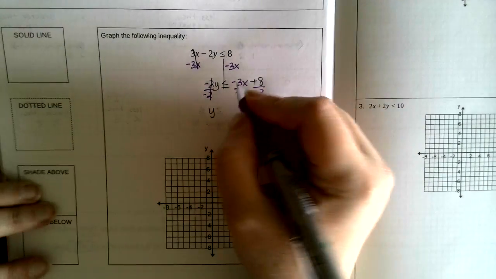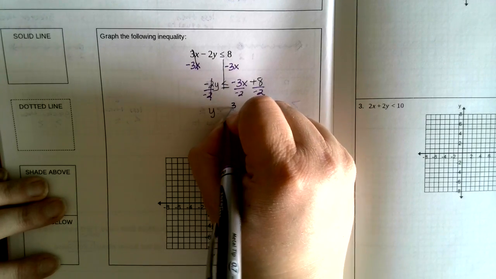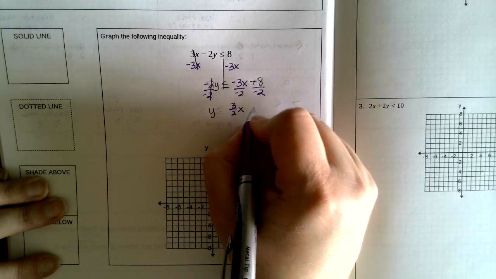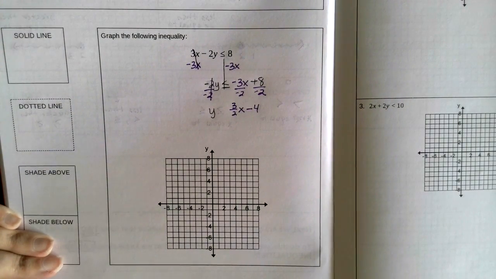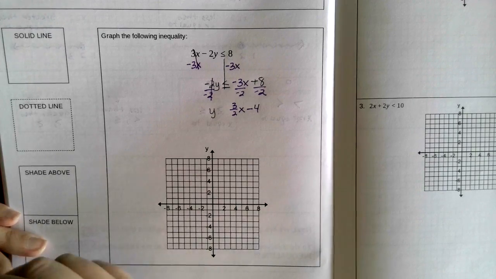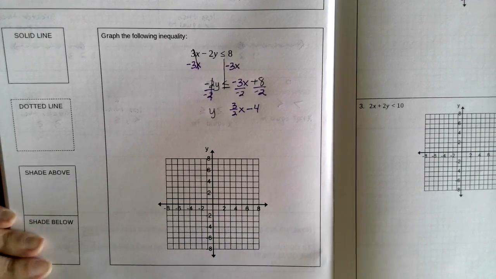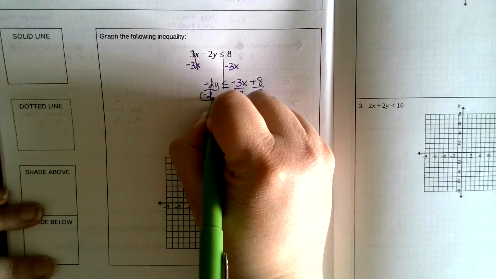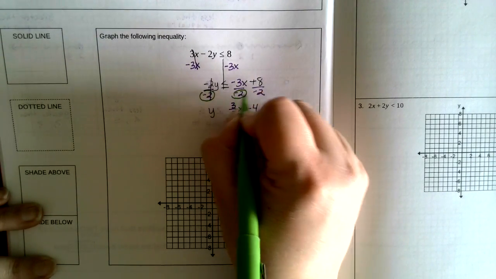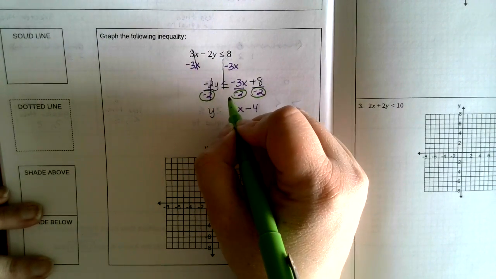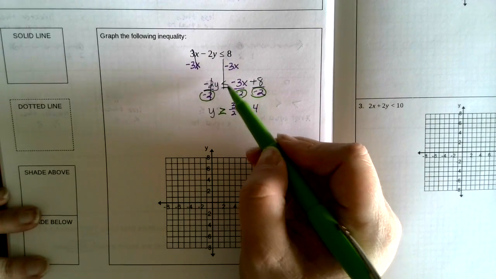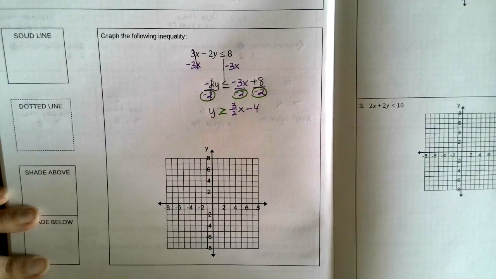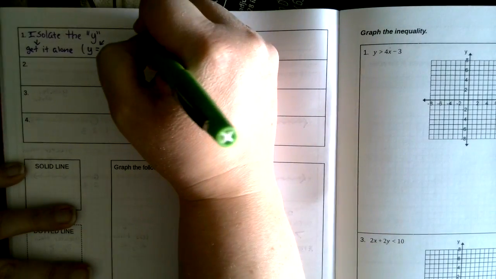But now when I look, I have a positive 3 over 2x. I have a negative 4, and there's something else really important that happens here. Anytime we multiply or divide both sides of an inequality by a negative number, which is what we did right here, we have to remember to flip our inequality symbol. So instead of being a less than or equal to, this is now a greater than or equal to symbol. So I want you guys to go back up here and write yourselves that note.